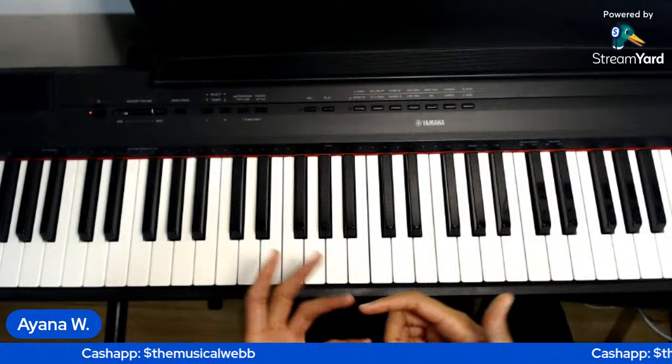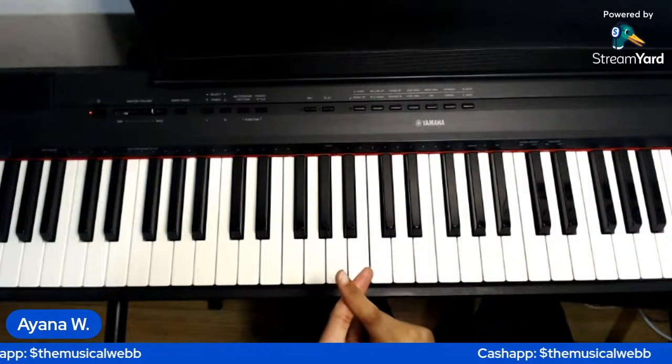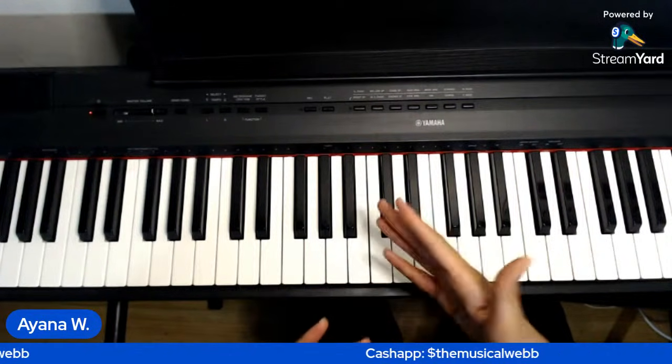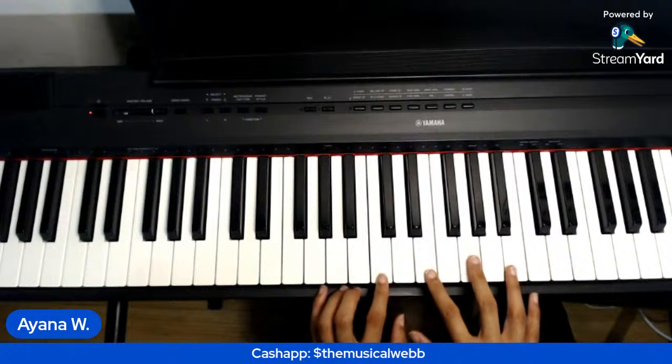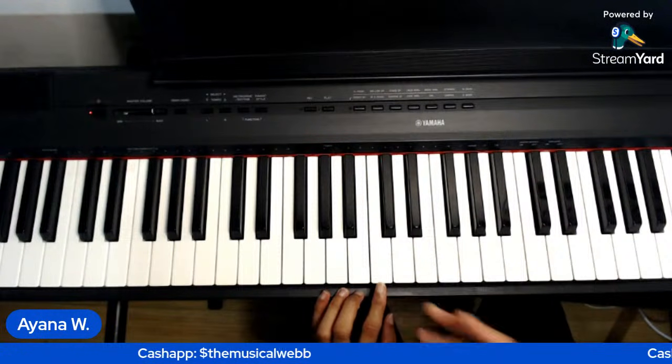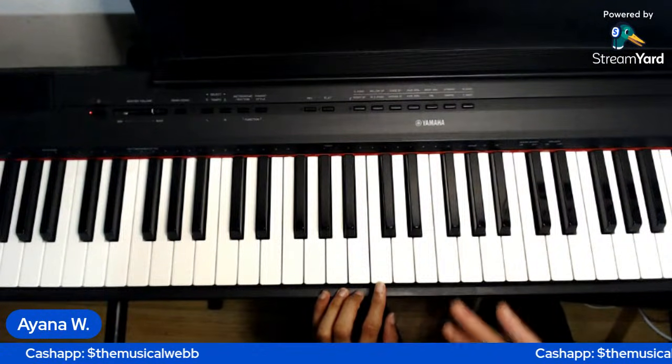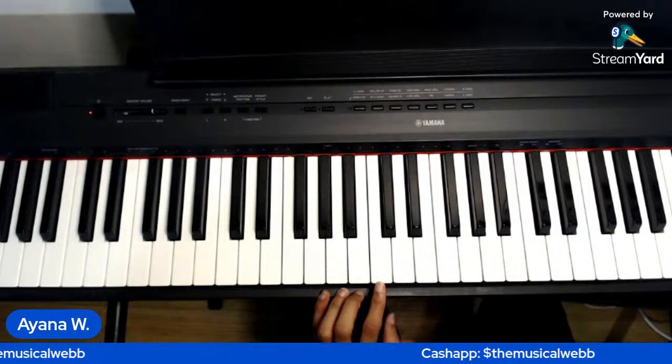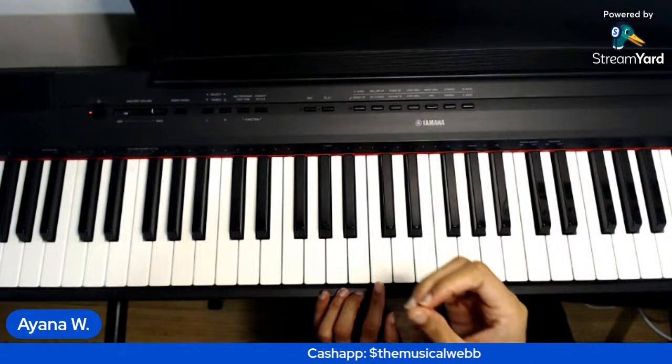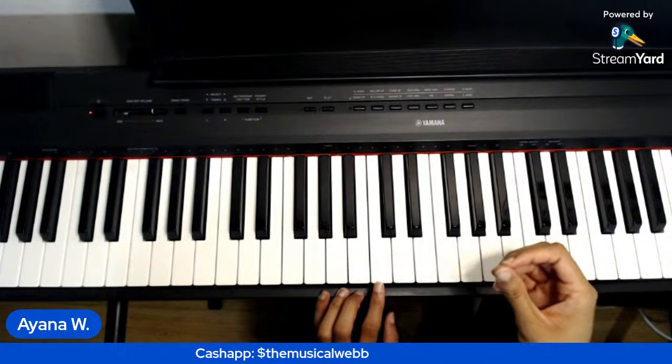So it gives you an idea of the energy of the song, and it kind of acts as a filler versus just playing the melody. So what is one of the chords that are used in R&B songs? The chord that we're going to go over is called the major seventh chord.